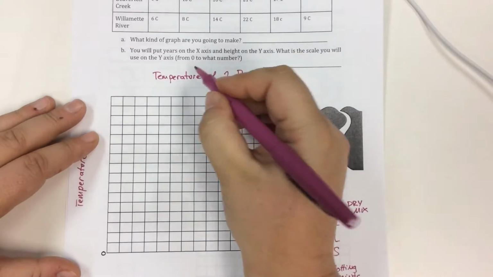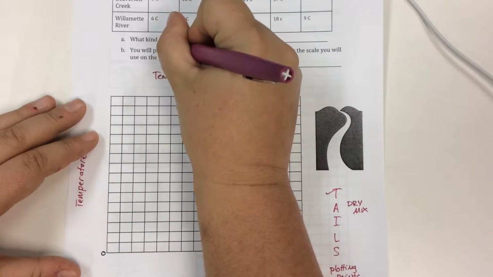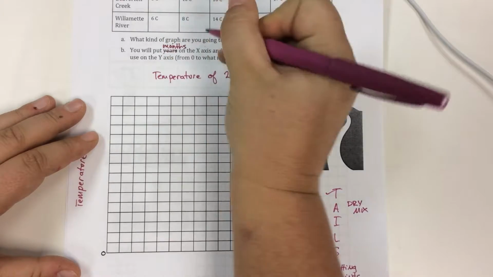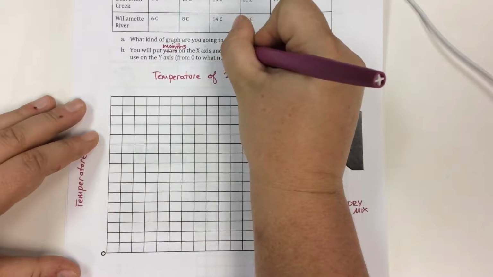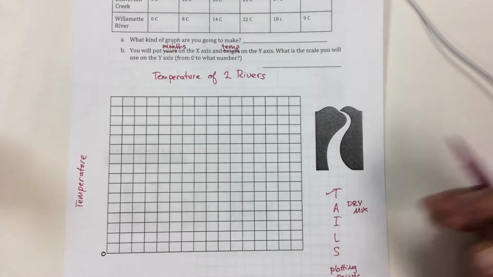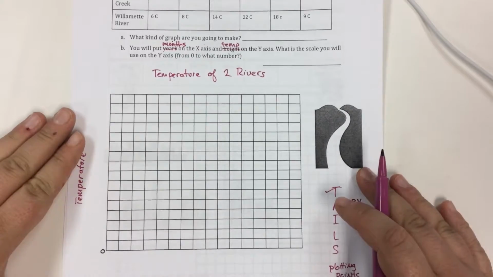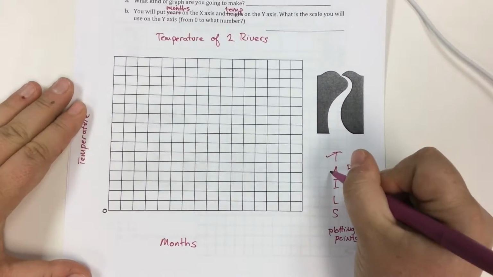On this particular quiz, I also told you, remember I told you, months on the x-axis and temperature on the y-axis. When you're taking a quiz, don't forget to look back into the quiz. Sometimes there are clues there for you. Okay, we got the axes done.